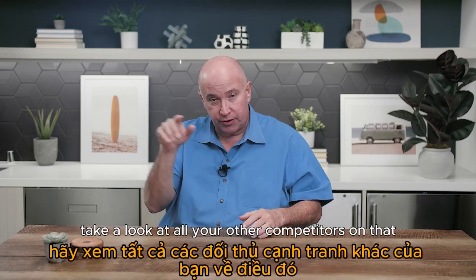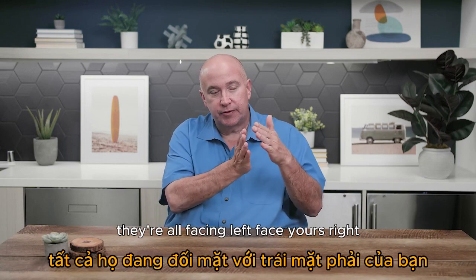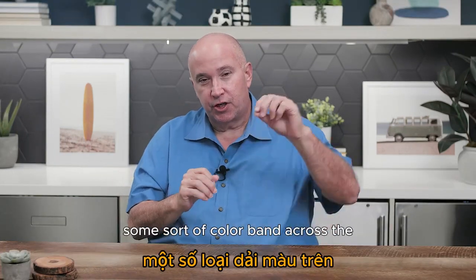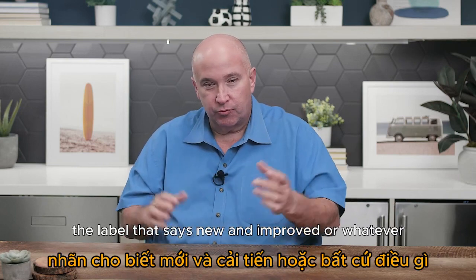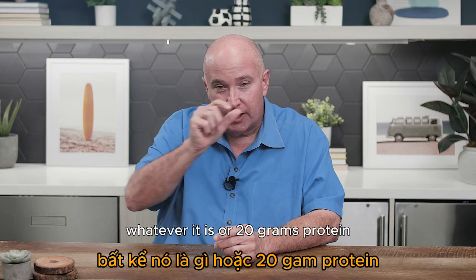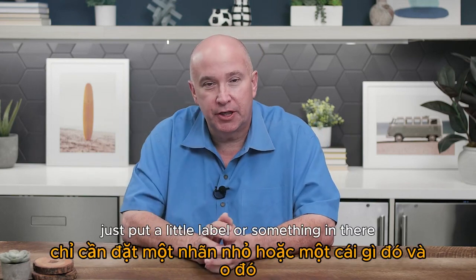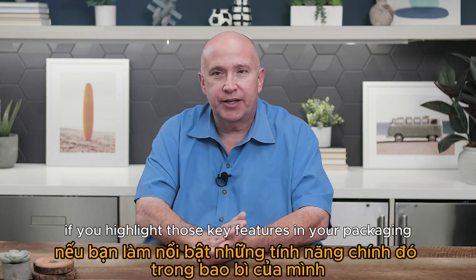Take a look at all your competitors on that keyword and how their listings are positioned. They're all facing left, face yours right. Maybe put it upside down on purpose, or put some sort of colored band across the label that says new and improved, or 20 grams protein. Even though it might not be on your actual product, just put a little label in there. Those things can really help if you highlight those key features in your packaging.